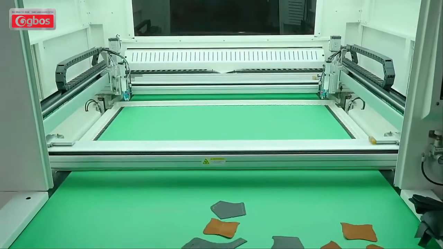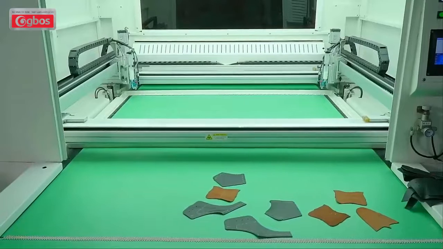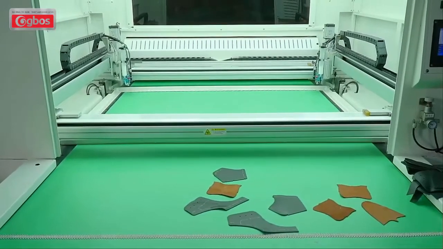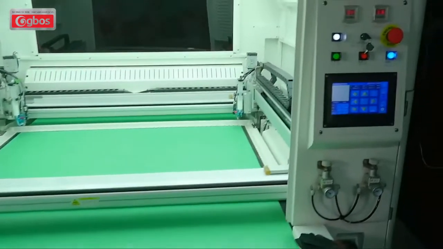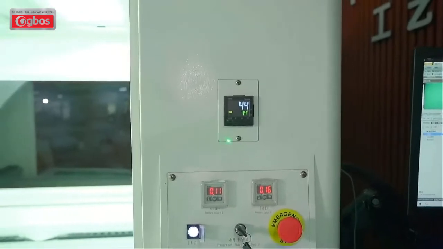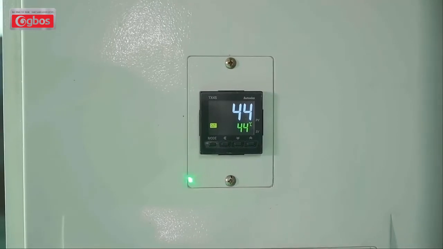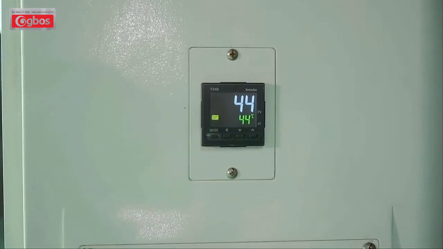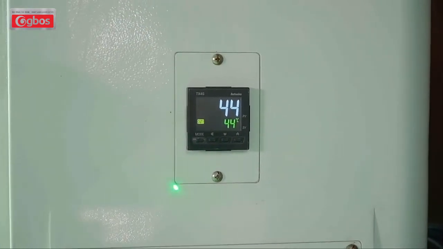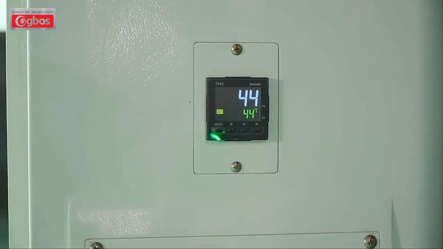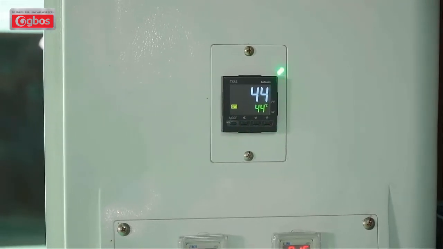And after ink marking, the conveyor belt will move all the components to the back of the machine for auto drying. Here, please follow me to have a look at this. You see, now the temperature is 44 degrees. So we can automatically set the temperature according to different materials. Some material is leather, some is fabric, insole, or mesh. All these kinds of material, the temperature can be different. So we can set it here.